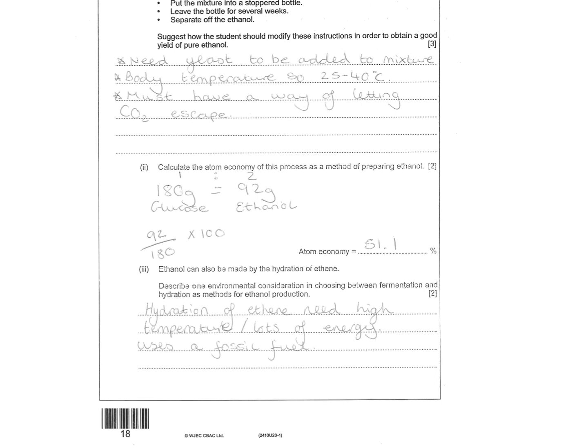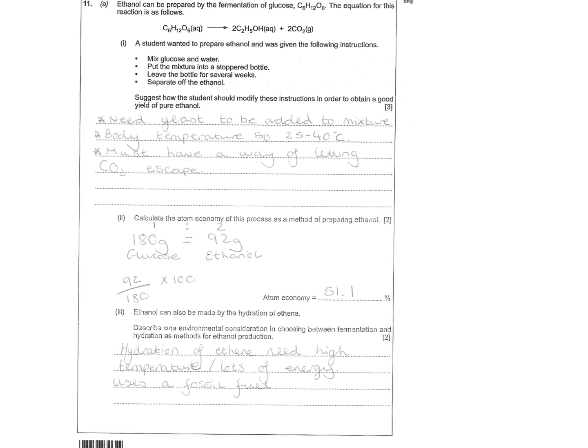Atom economy then, again, something you will have done with Mr. Mulroy. Looking at the mass of both of them. So the mass of what you want divided by the mass at the start, because if you look at the equation they've given you, it's only glucose to start.